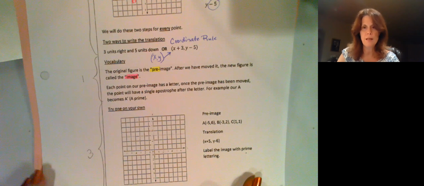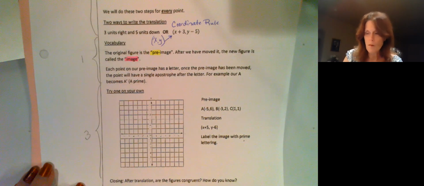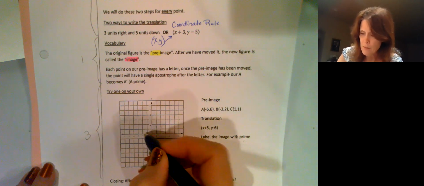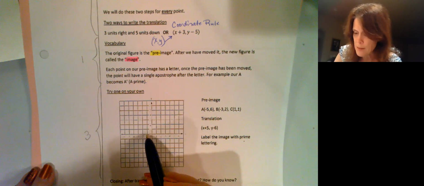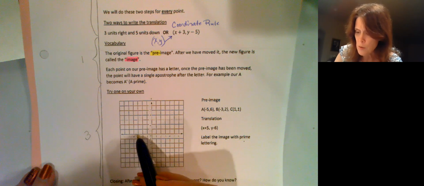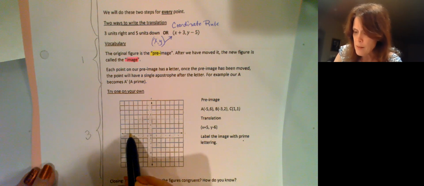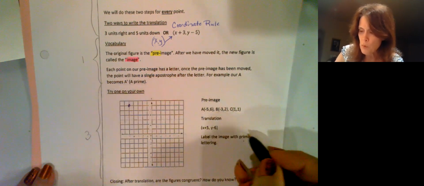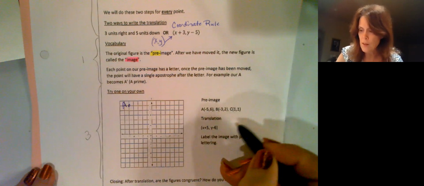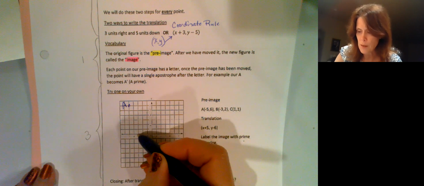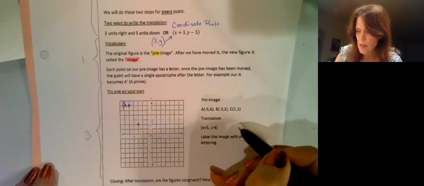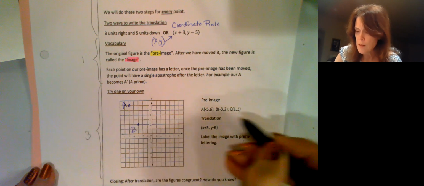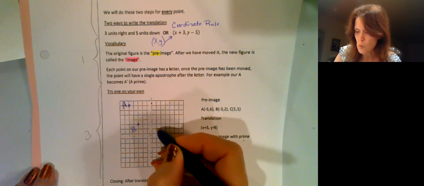All right, let's try the sample here at the bottom. If our pre-image is at -5, oh, my copy's not so great. Give me a sec here. 1, 2, 3, 4, -5, and 6, 1, 2, 3, 4, 5, 6. Again, in our pre-image, we just do the letters. B is -3 and 2, and C is 1 and 1.